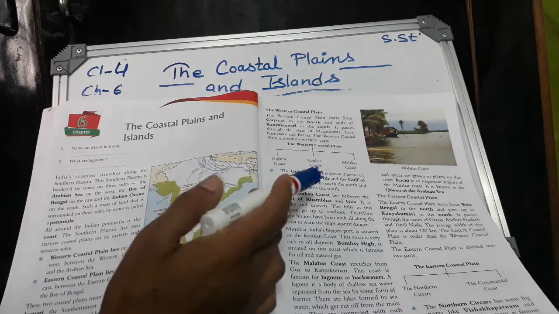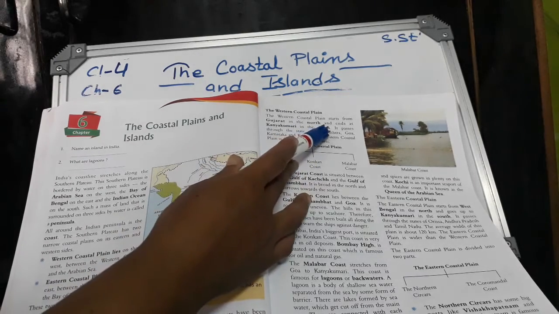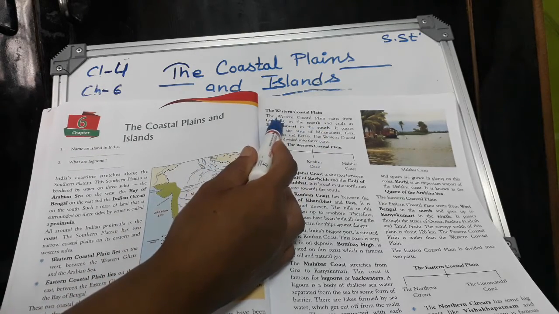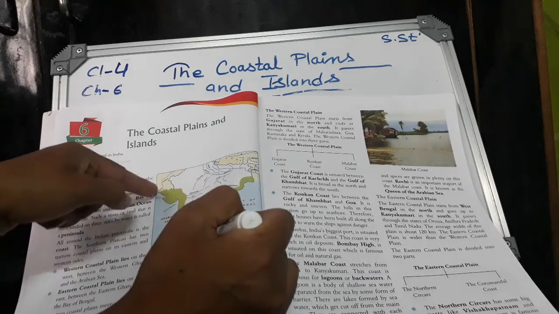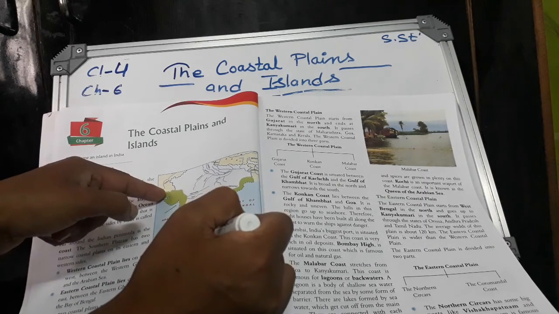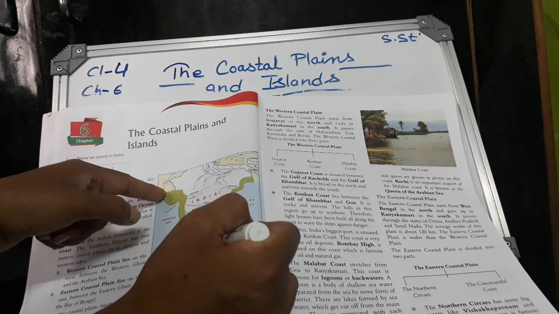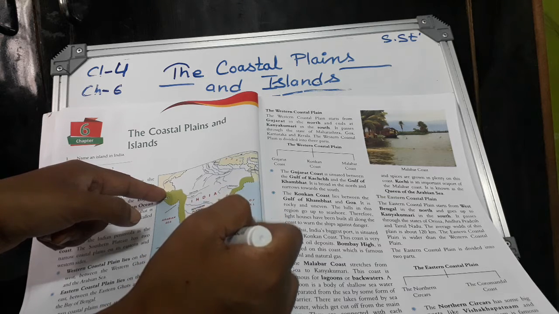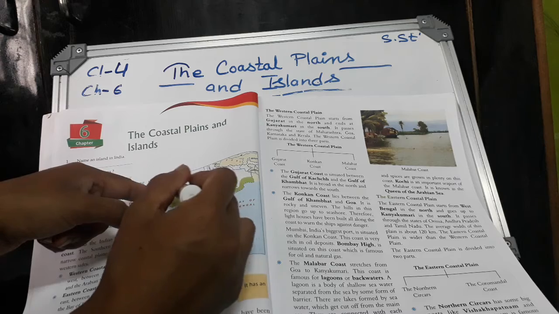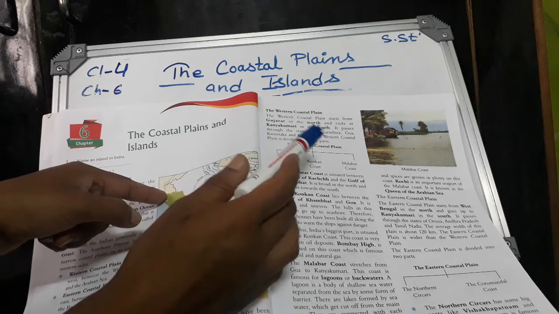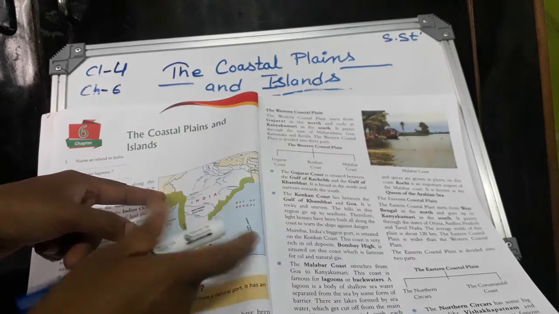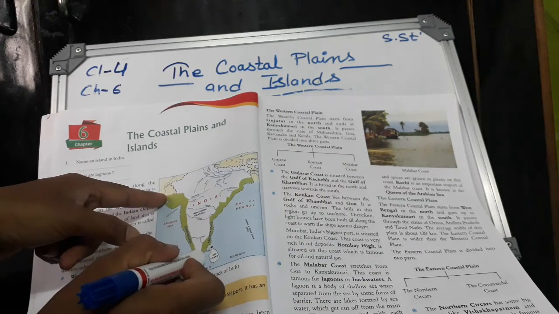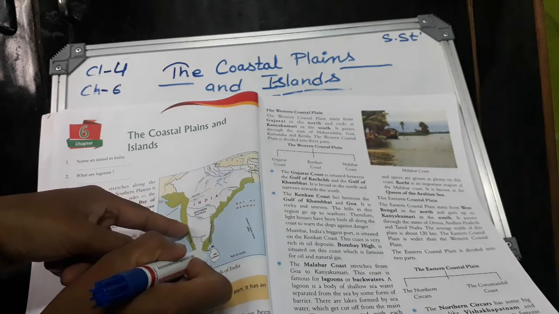And now the western coastal plains. The western coastal plain starts from Gujarat. Look here, this is Gujarat in the north, and it goes down to Kanyakumari. Kanyakumari is here. This is the western coastal plain.